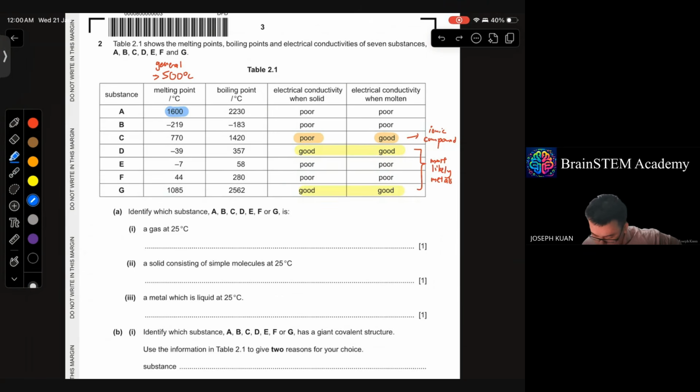And C also most likely, oh, that's ionic, right? Giant ionic, okay? So we have a giant covalent, this one is giant ionic, this is giant metallic. Okay? Now, that will be how we approach this question.